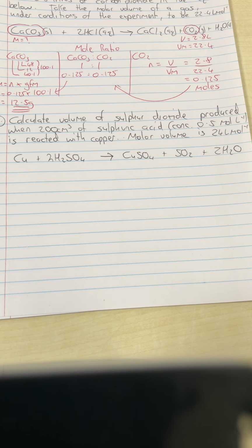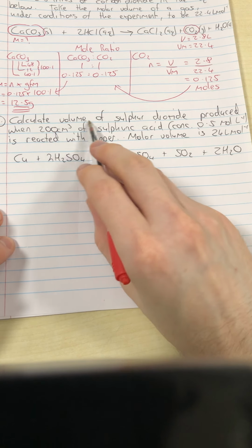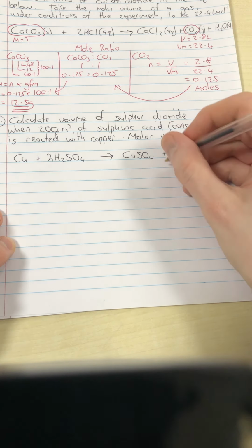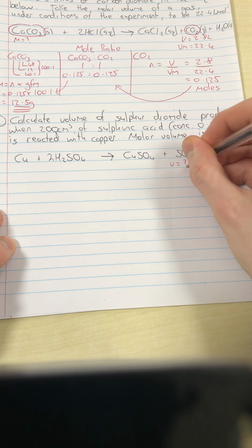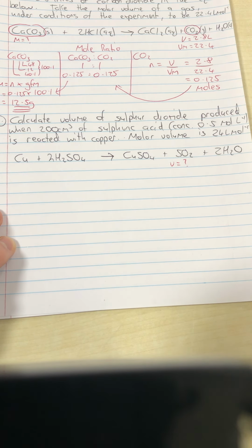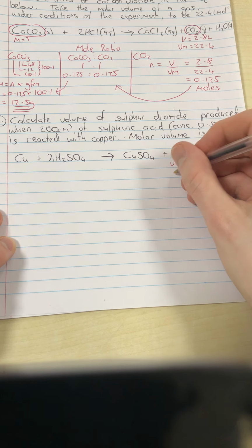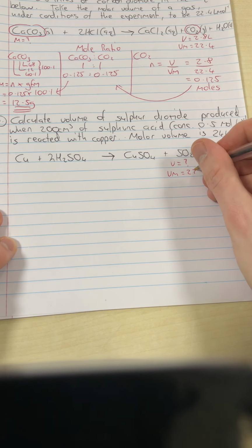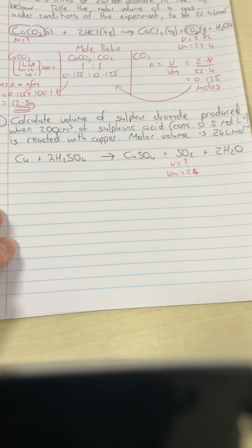Now, first things first, we'll write what we know. Read the question. Calculate the volume of sulfur dioxide. So the volume, we don't know, because that's what we're calculating. However, sulfur dioxide is a gas, so the molar volume is 24 litres per mole. What else do we know?